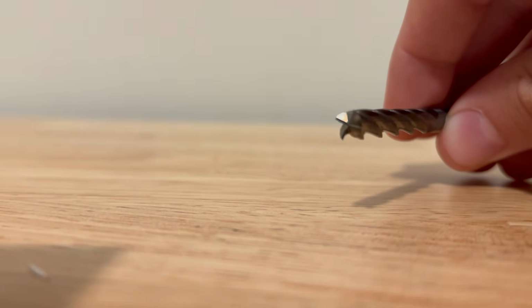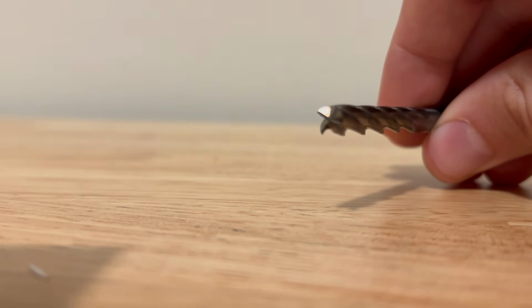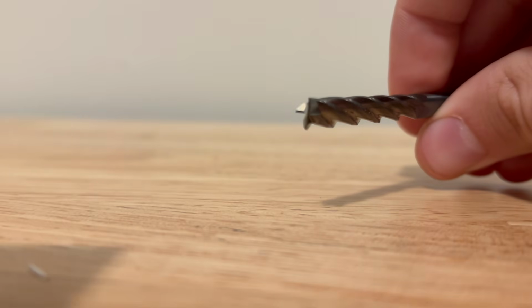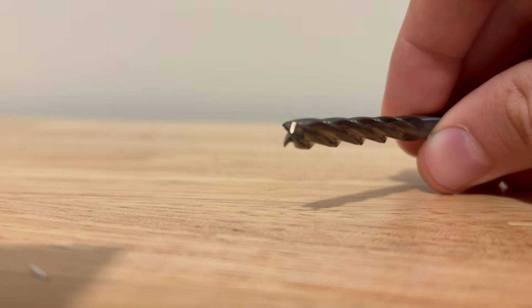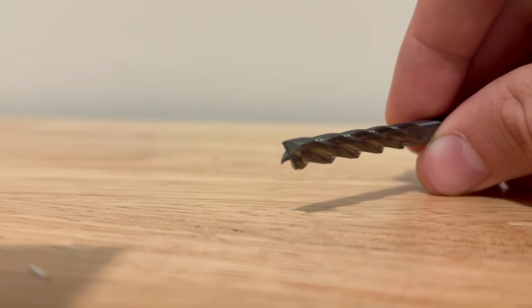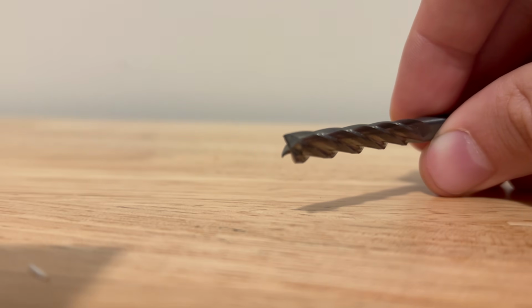Before we get into what tools to buy, let's talk flute count because you're going to run into this. This is a 4-flute end mill. Notice the 4 cutting flutes. So how do you determine the flute count? It really depends on the material. For these machines, granted they say they can cut steel and titanium and all this ridiculous stuff, you're most likely going to cut aluminum, plastics, things like that.